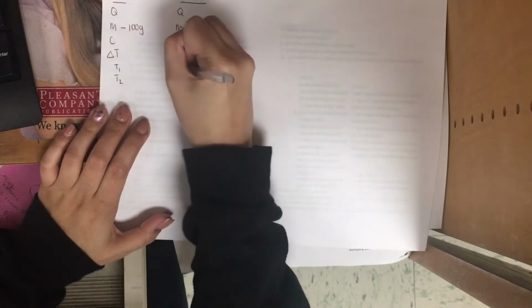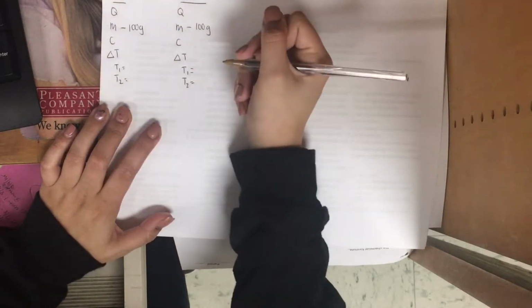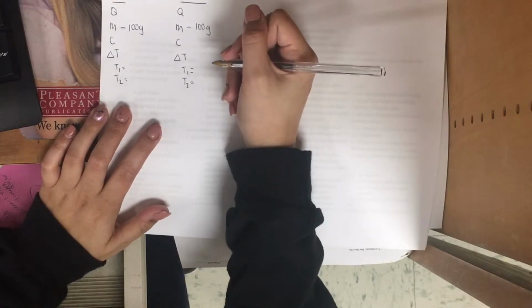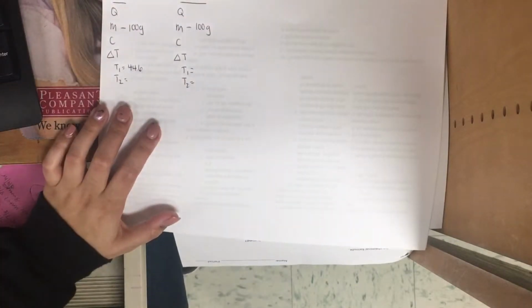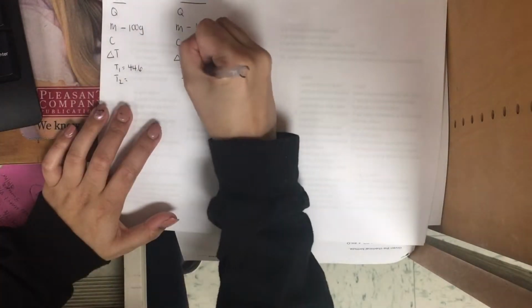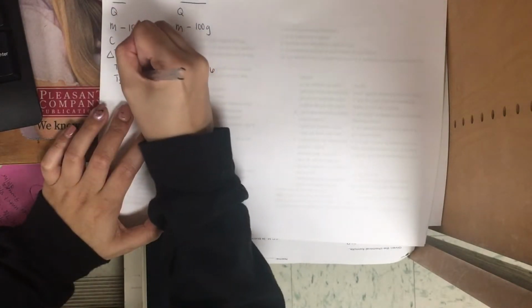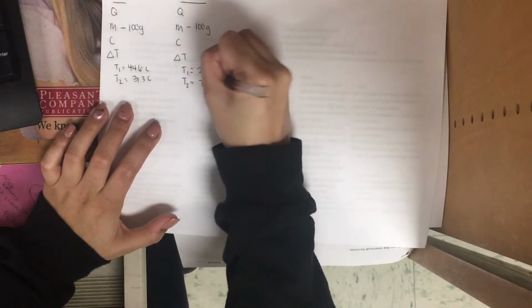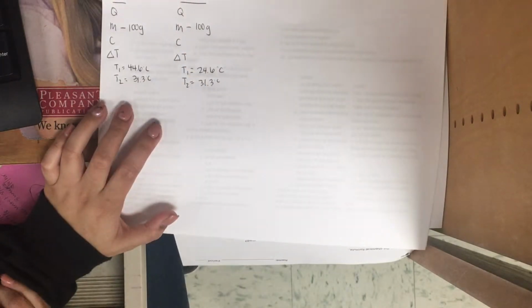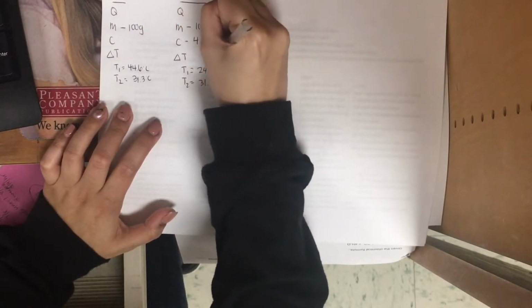The HCl had a temperature, I like to do this just because I don't want to mess this up. So I like to do a T1 and a T2. The HCl had a temperature of 44.6. And the water was initially at 24.6. After the reaction, the temperature of both substances combined was 31.3 degrees Celsius. We know the specific heat of water. It's always 4.18 joules per gram degree Celsius.